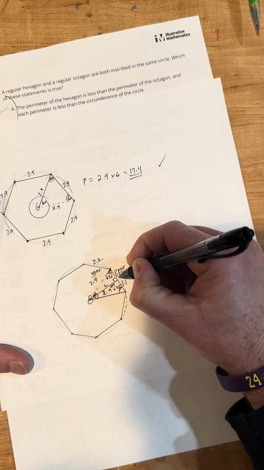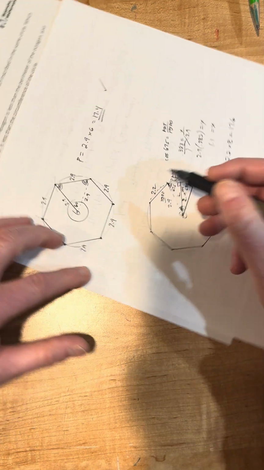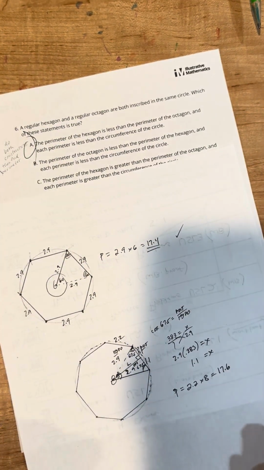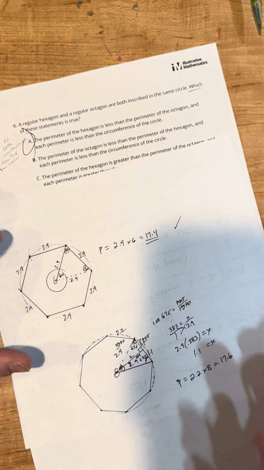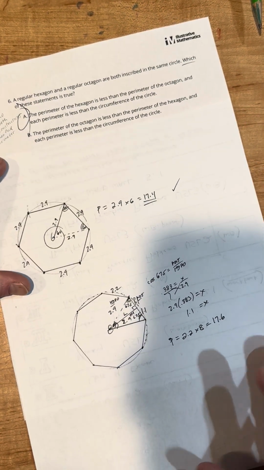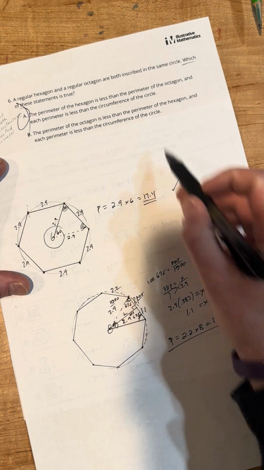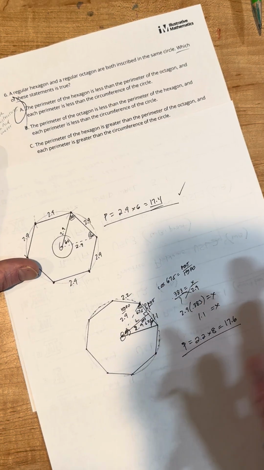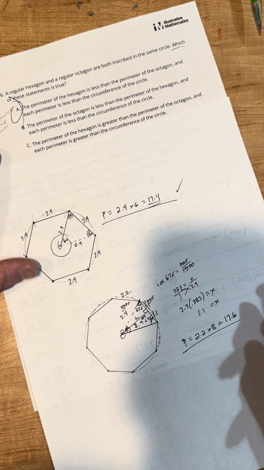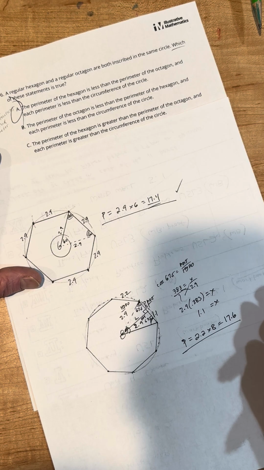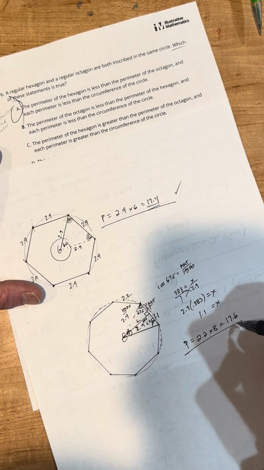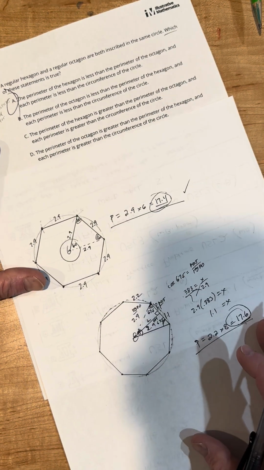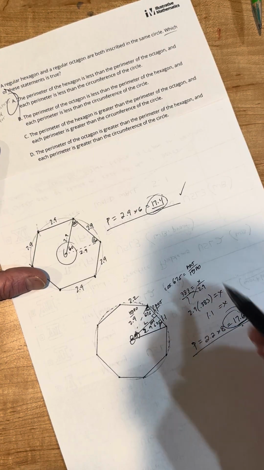Circumference represents the distance around the circle. It's kind of like perimeter of a circle. Yes, that's true. They said which, so I believe A is the winner. The perimeter of the octagon is less than the perimeter of the hexagon. No, that's false automatically. The perimeter of the hexagon is greater than the perimeter of the octagon. No. I already know the octagon's bigger than the hexagon. So that's a no.